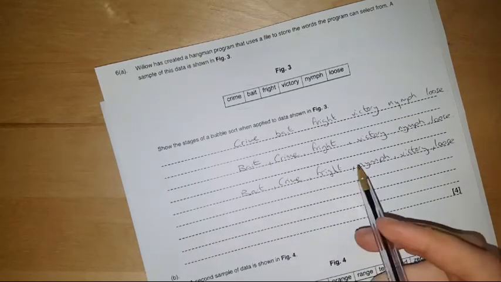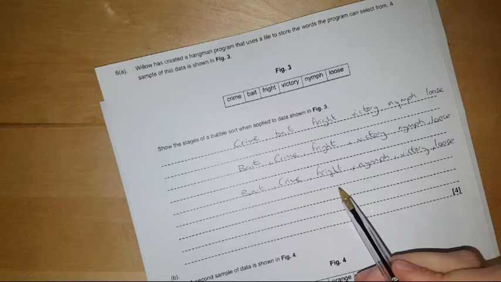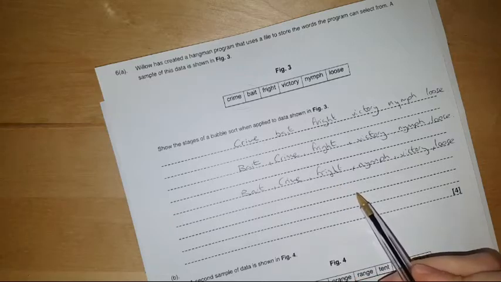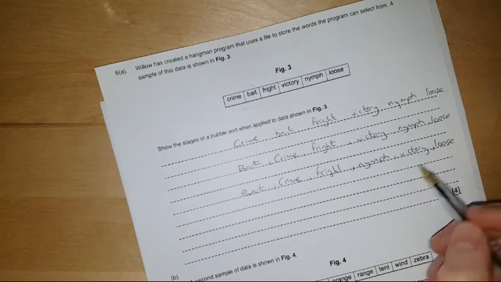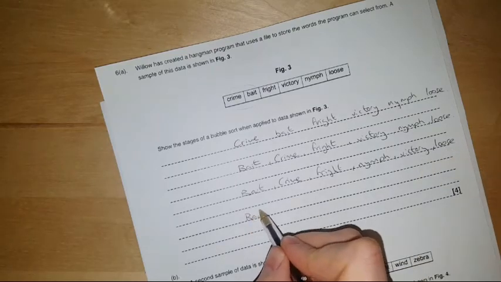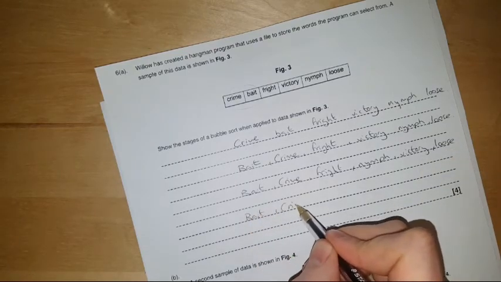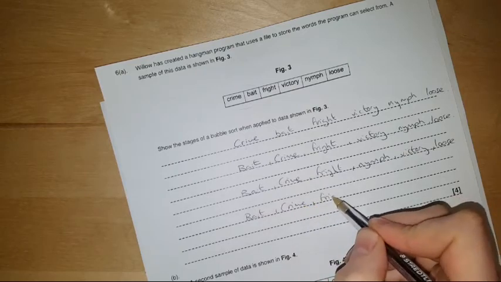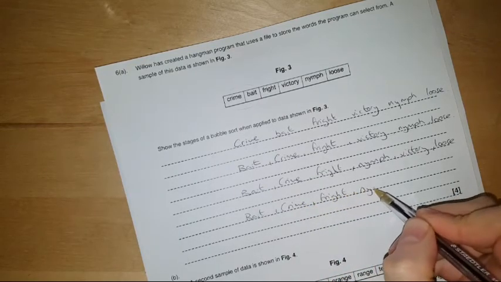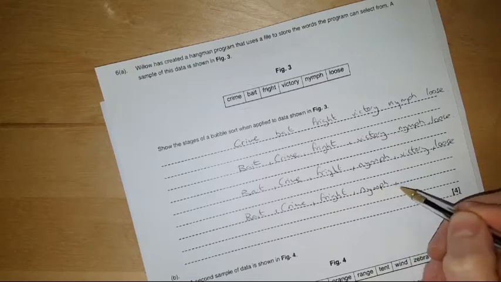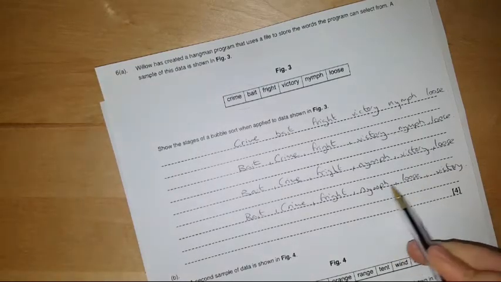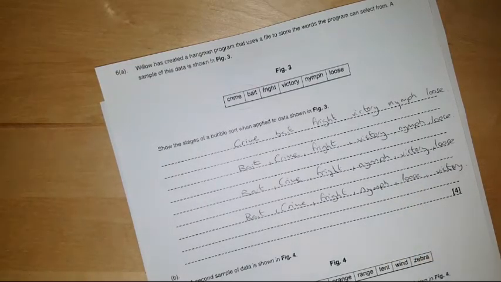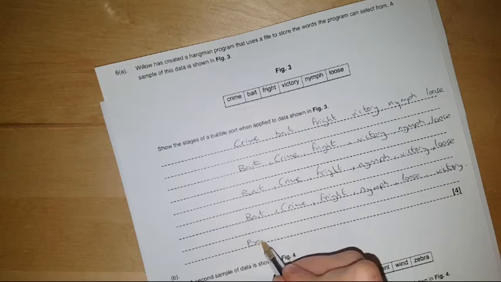So if I look at this again, so now I've got loose and victory basically, which needs to be put around the correct way. So bait, crime, fright, nymph, loose, and victory. Okay, and then finally, obviously, these two are going to need to be swapped around as well. So I'll just do it again.